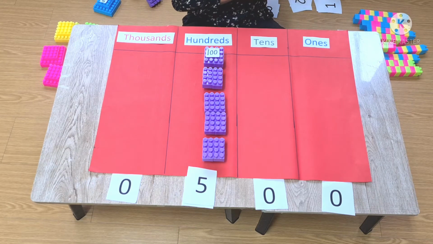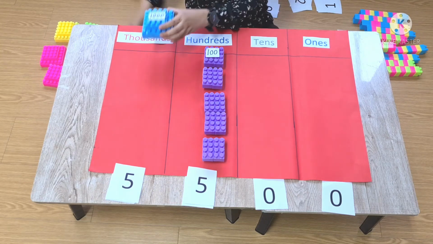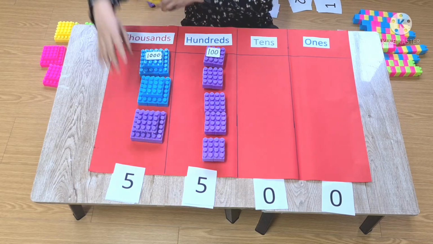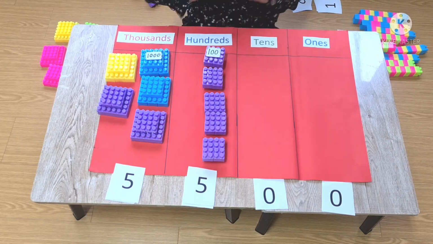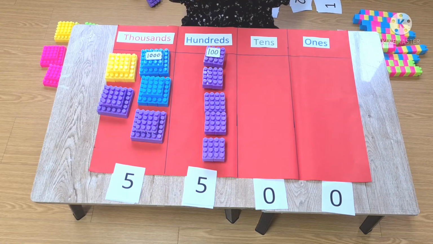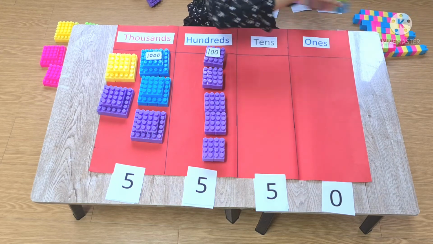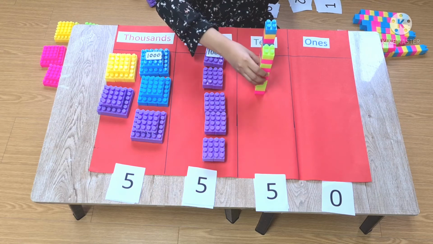Let's add number 5 in the thousands column. That means we have 5,000 blocks of cubes more. So now 5,500 are the total number of cubes we have. Now let's put some numbers in the tens column. The same number, number 5. That will make it 50. So it means that we have 50 more pieces of cubes.